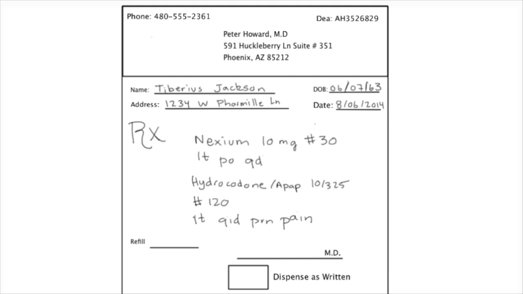Now there's always three things that need to be on each prescription for the patient. In order to verify that it's the correct patient, first we need to have the patient's name, then we need to have the patient's address, and the patient's date of birth. Those are the three things that we need. I'll just go ahead and put patient info right here, just so we can remember. Patient info, and those are the three things that we need for the patient information.